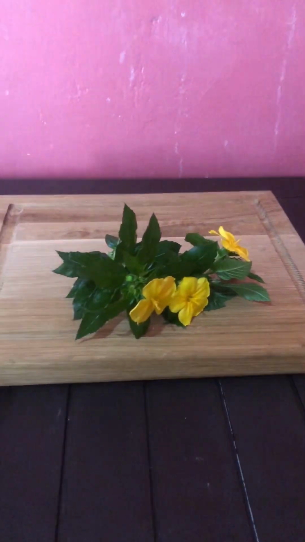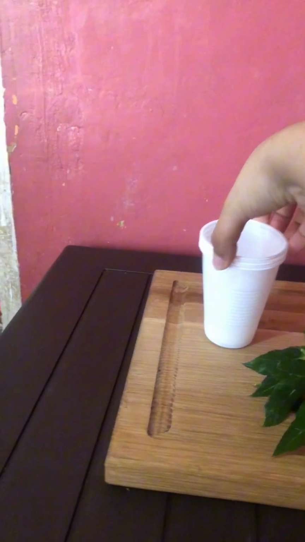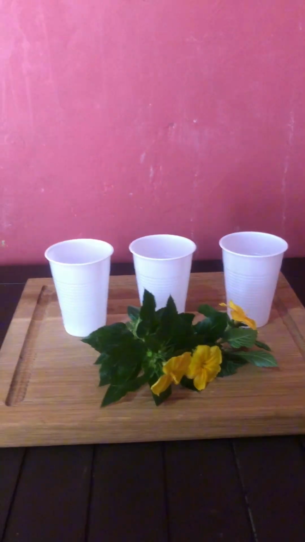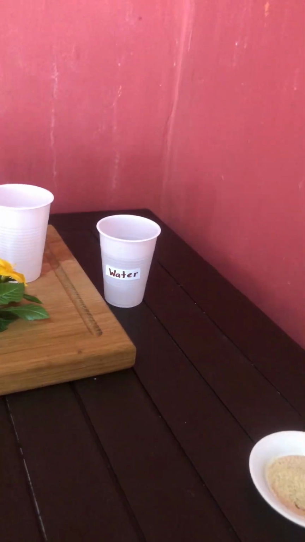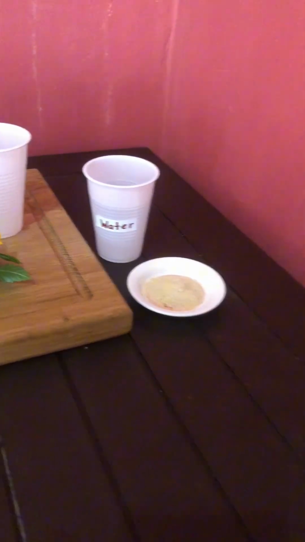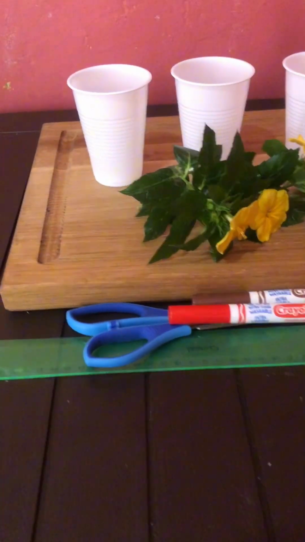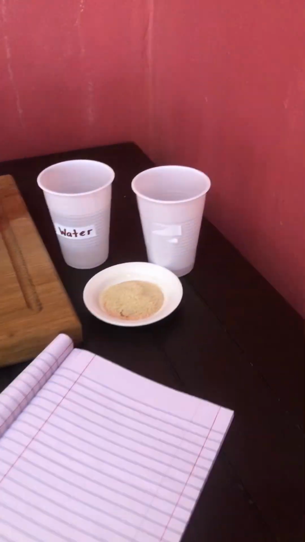But before we start, we're going to need these materials. First, I'm going to need 3 identical flowers, 3 transparent cups or jars, but I'm going to use plastic cups, water, sugar, white vinegar, scissors, a marker, a ruler, a laboratory notebook, and also a cell phone to record the video.